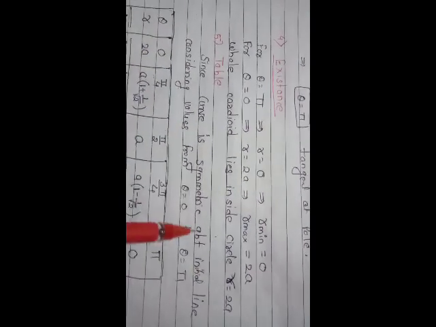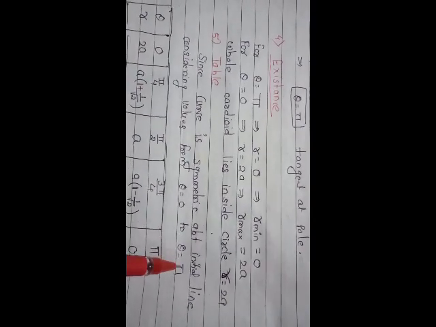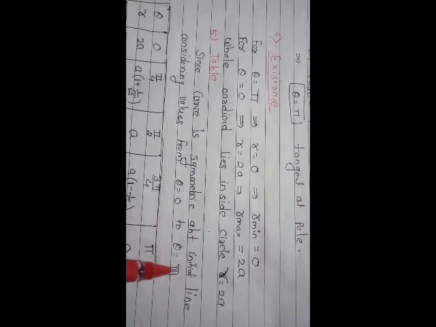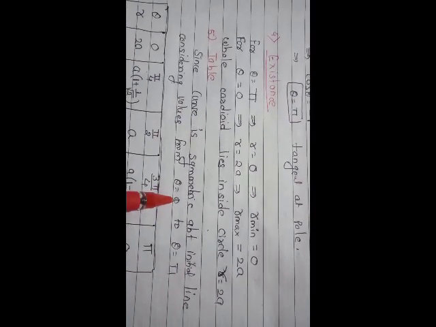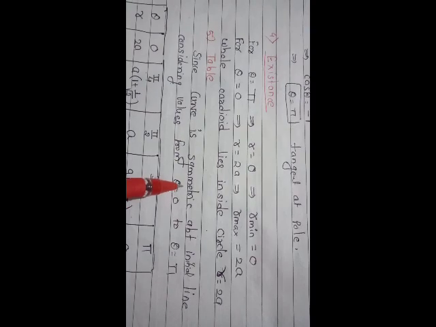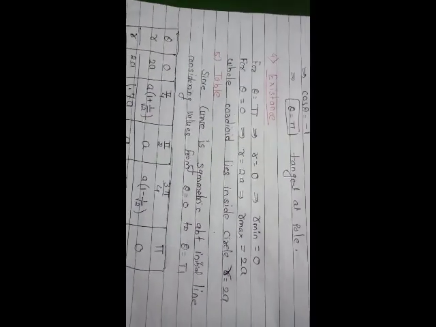Since the curve is symmetric about the initial line, we consider values of theta from 0 to pi only, and for the remaining part we'll use symmetry to trace the curve. So let me take different values of theta: 0, pi by 4, pi by 2, 3 pi by 4, and pi.